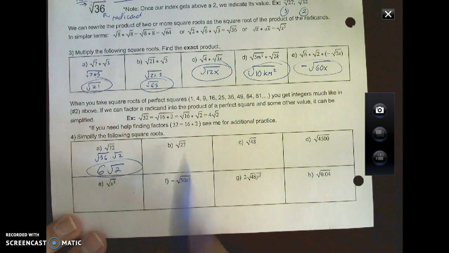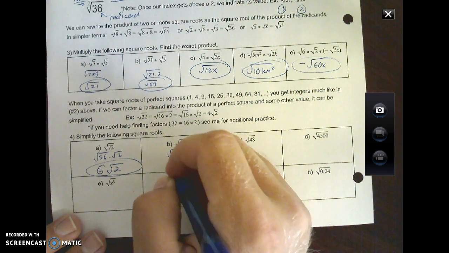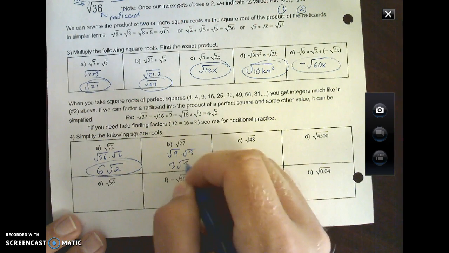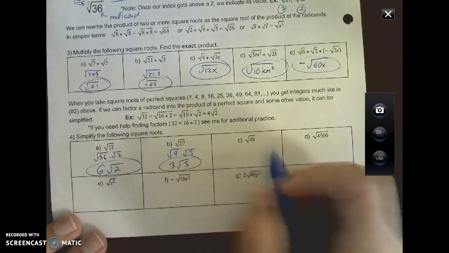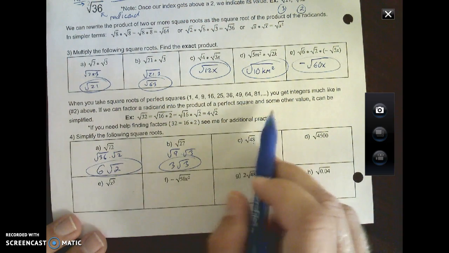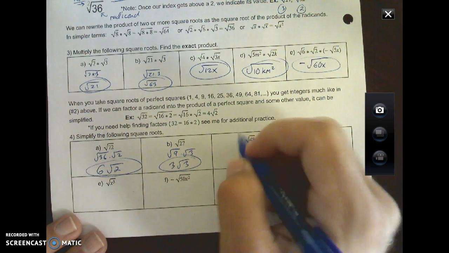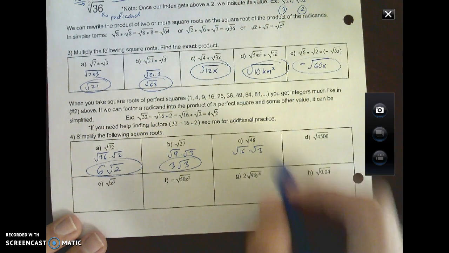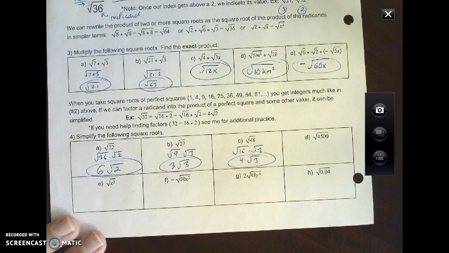Root 27, the perfect square up here that can go into it. 9, it can go in 3 times. And you may gladly use a calculator for this to play around with it. The square root of 9 is 3. Cool. Okay. Root 48, play around with numbers a little bit. Eventually we're going to find out that 16 can go into it 3 times. The square root of 16 is 4. Root 3. Okay. Awesome.